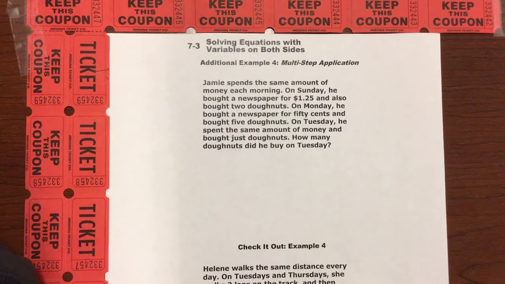All right, it says Jamie spends the same amount of money each morning. On Sunday, he bought a newspaper for $1.25 and also bought 2 donuts. On Monday, he bought a newspaper for 50 cents and bought 5 donuts. On Tuesday, he spent the same amount of money and bought just donuts. How many donuts did he buy on Tuesday?